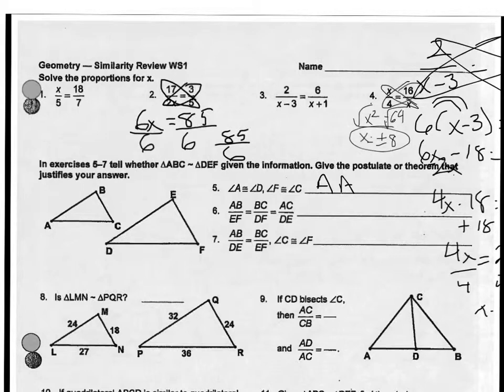AB over EF, BC over DF, and AC over DE. Well, this is saying that all 3 pairs of corresponding sides are proportional because the ratios are equal to each other. So absolutely, side-side-side similarity. That's this little similar symbol.